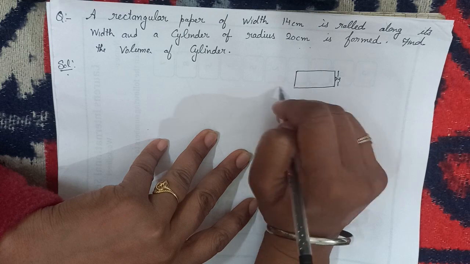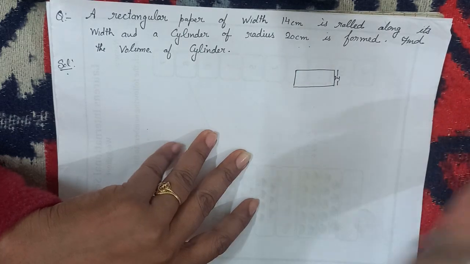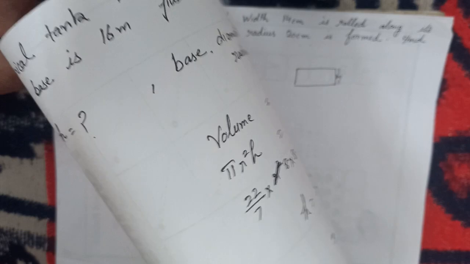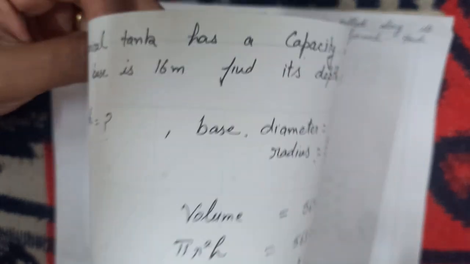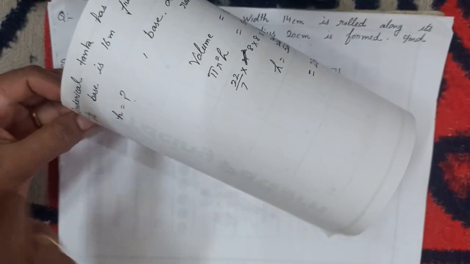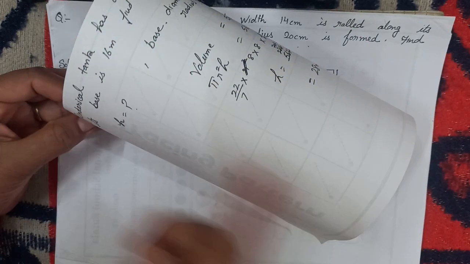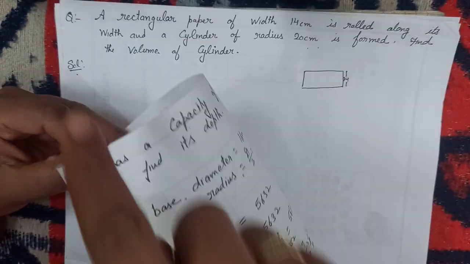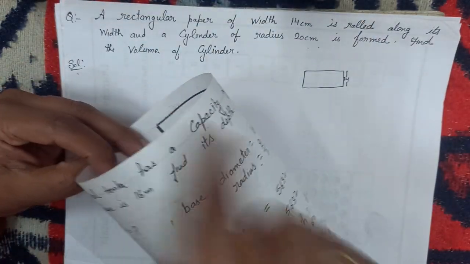Now when I fold it, I just get my height out of it. As I have shown you with my paper, if I fold it along the width like that, then this width becomes the height of my cylinder. Okay ji, and the length will become the circumference.